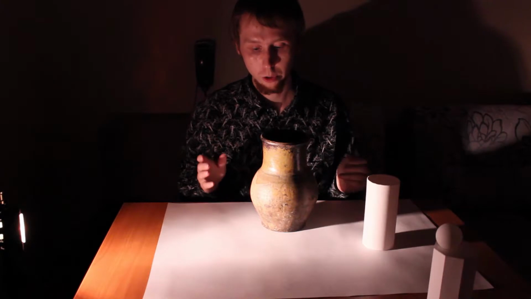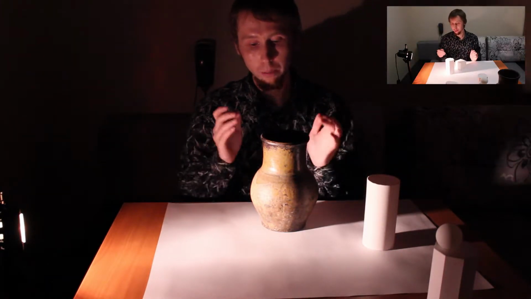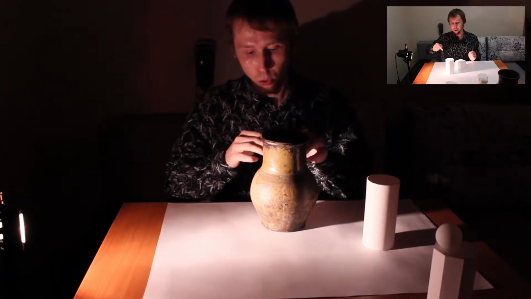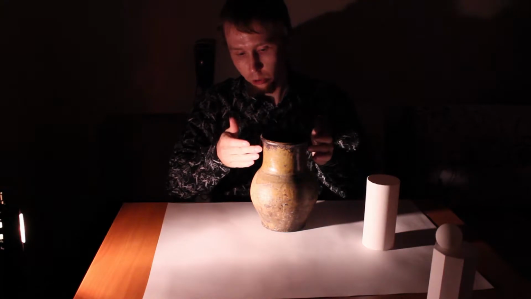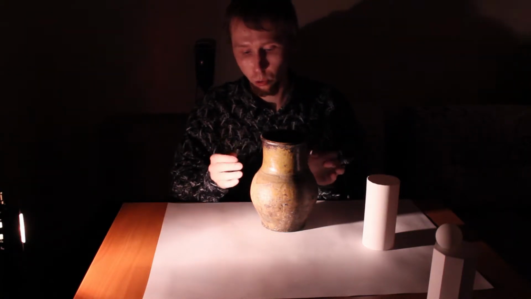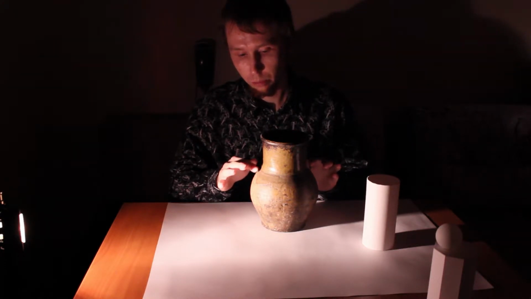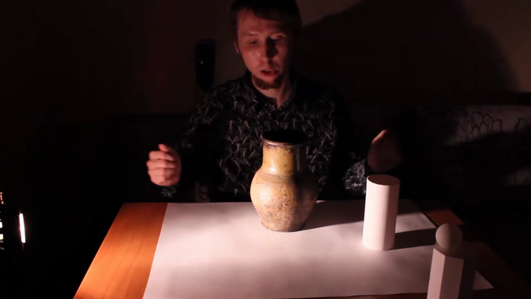Often, a complex form can be represented as a set of simple geometric forms. For example, this jar. Its neck can be represented as a cylinder. That means that actually this is a cylinder. Of course, it's not ideally straight. Here it smoothly transits into the shoulders of the jar, but as a whole, it's all the same, a cylinder.